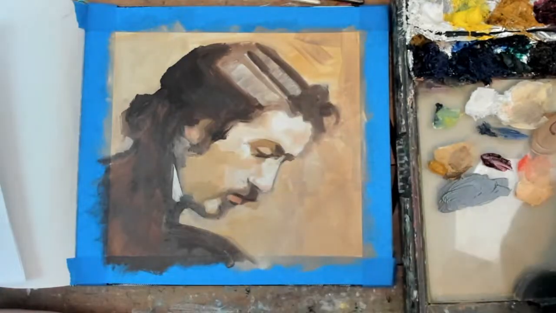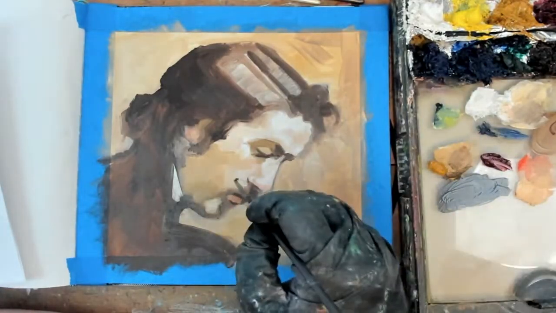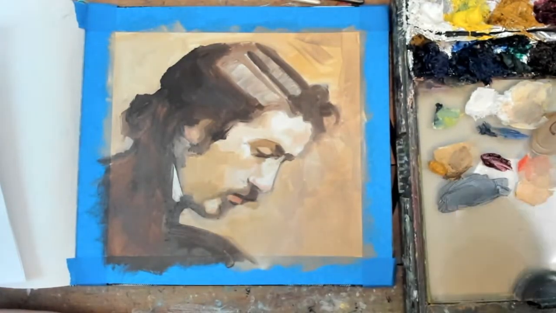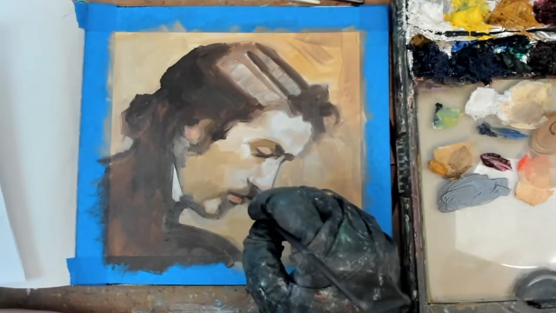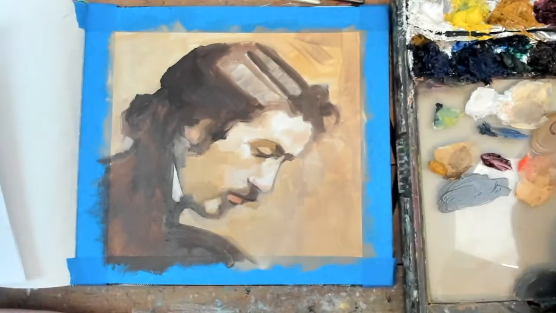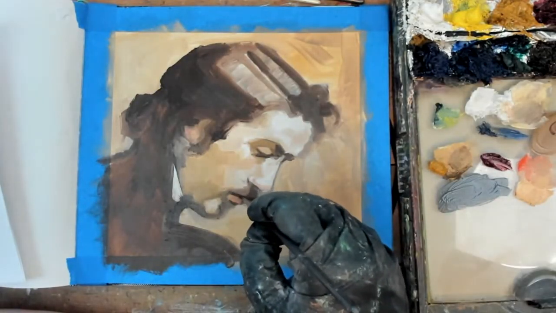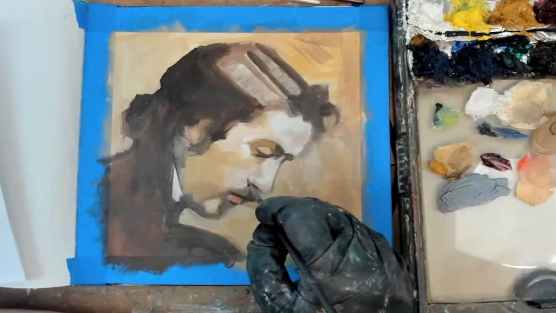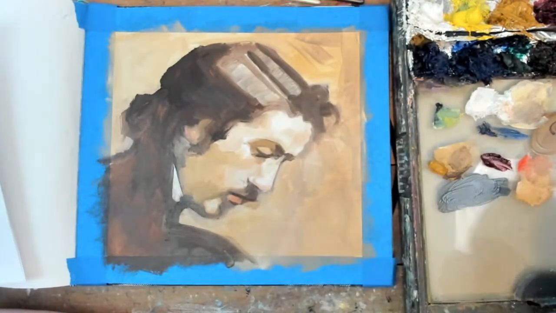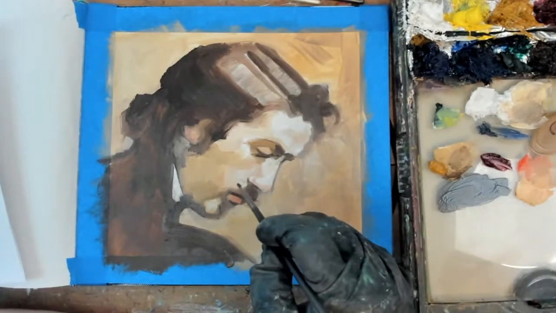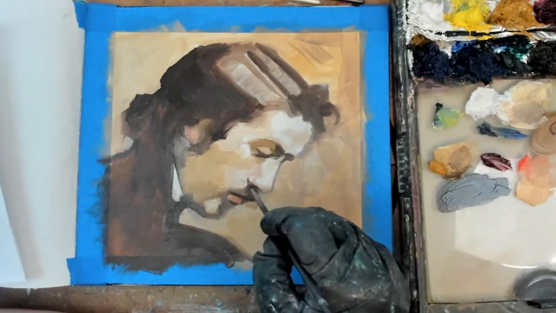I believe I have 3 pages left in this sketchbook of Master Studies. What time is it? Oh, it's only 11:10. We're doing good. We're doing very well.